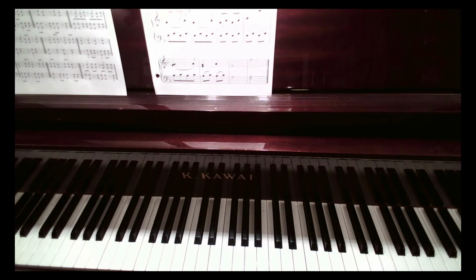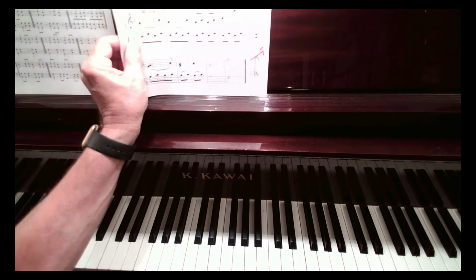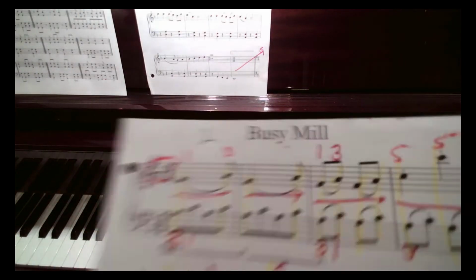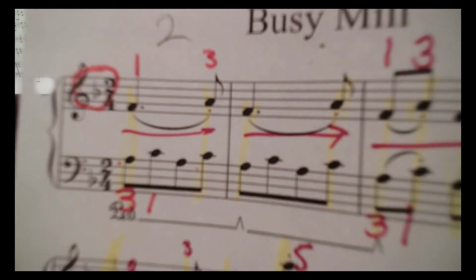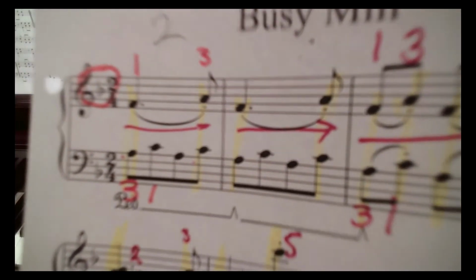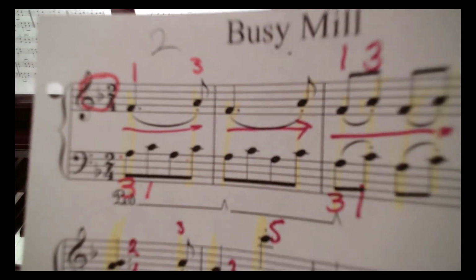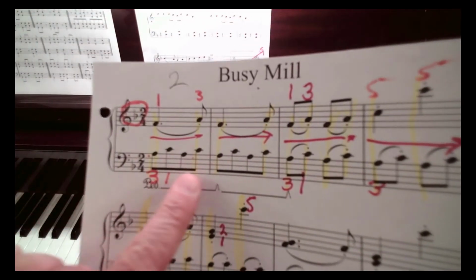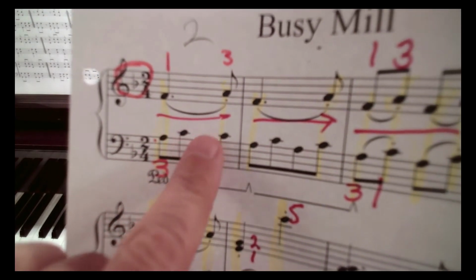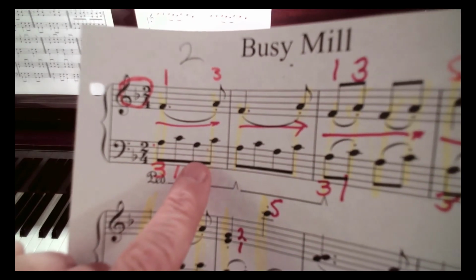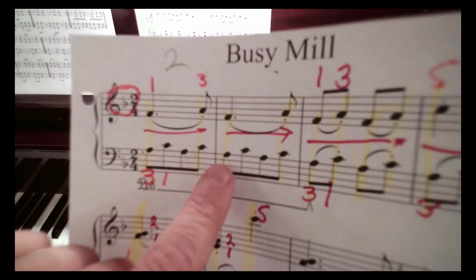This is a little bit more advanced piece. In fact, it's out of the Aaron book 1. It was called Busy Mill. I kind of doctored it up a little bit. You can see my arrows, the fingers written in. But what happens here, this is another interesting one. They get up to that both, this both. They go both, left, both, and they freeze on it. They got to go looking for what's here because it's both again.